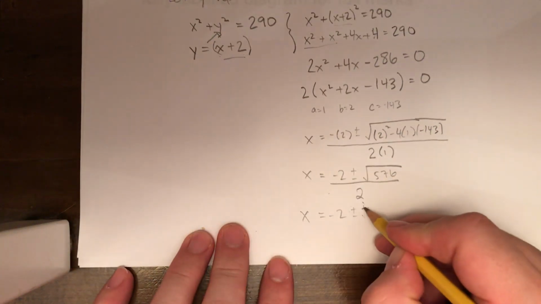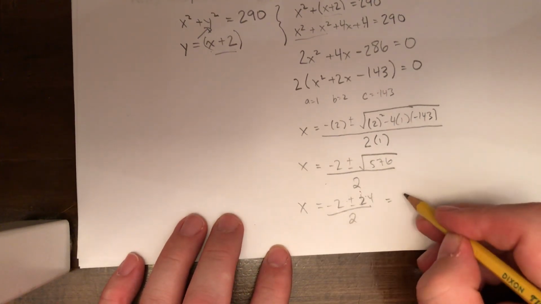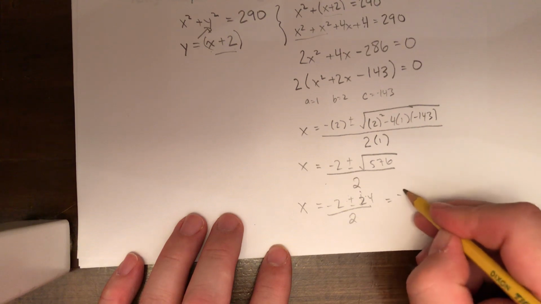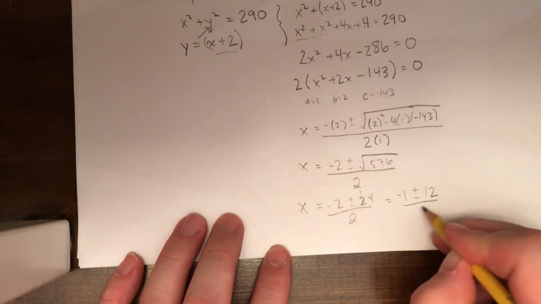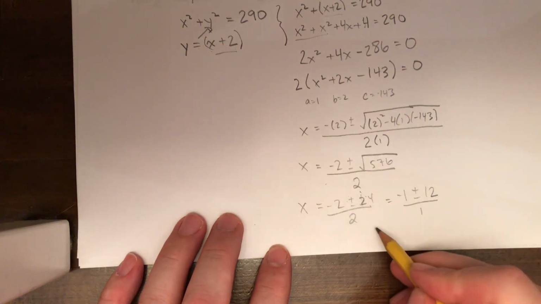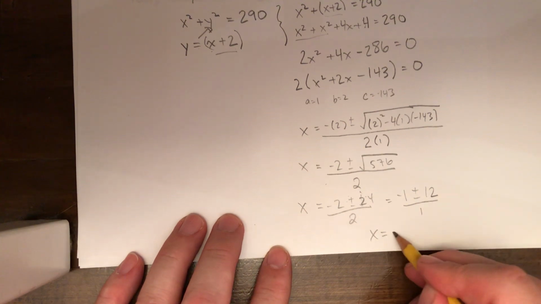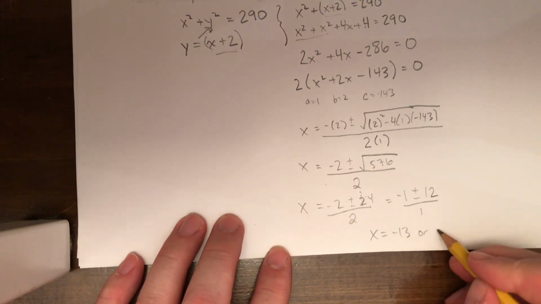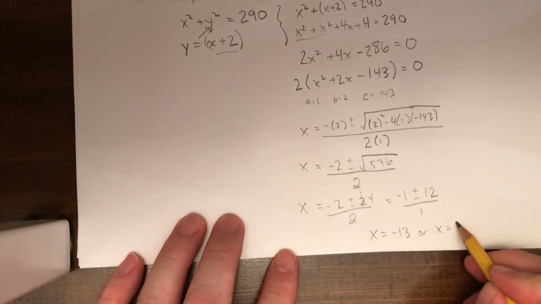So -2 plus or minus 24 over 2, which becomes -1 plus or minus 12 over 1, which gives us x equal to -1 minus 12, which is -13, or x equal to -1 plus 12, which is 11.